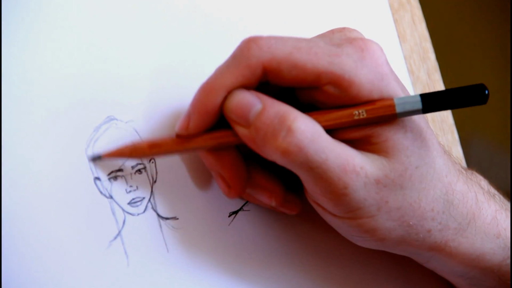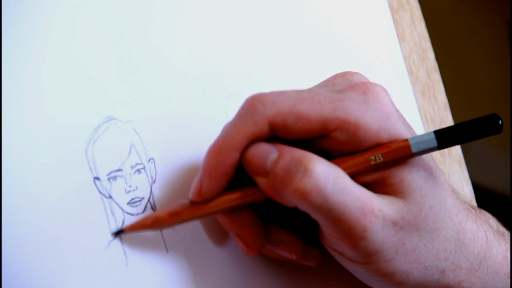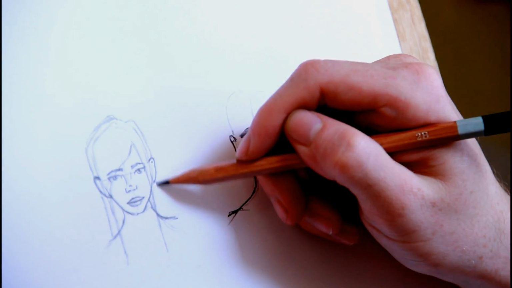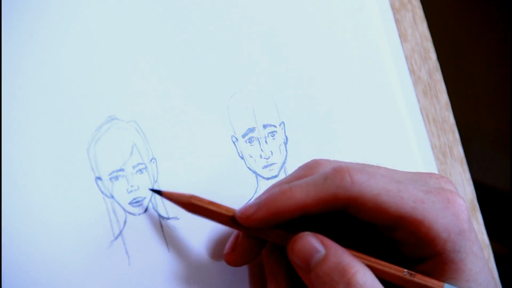And she's going to have her ears sticking out because I drew them. So have that part of the hair down behind her ears and falling down behind her head. And the same on that side. So you have your basic lines where you want the hair to go.